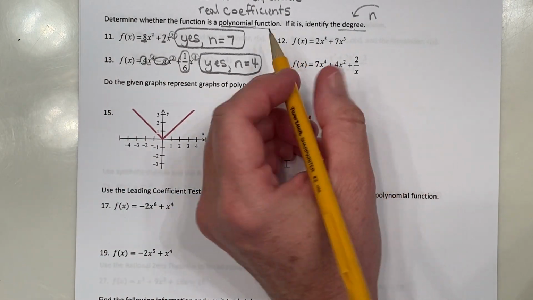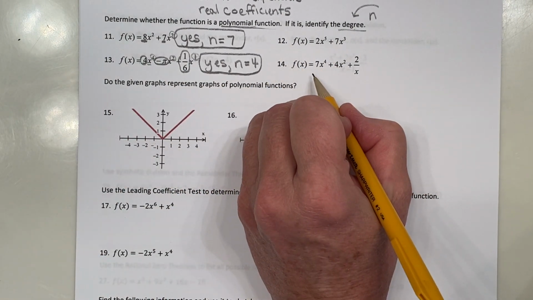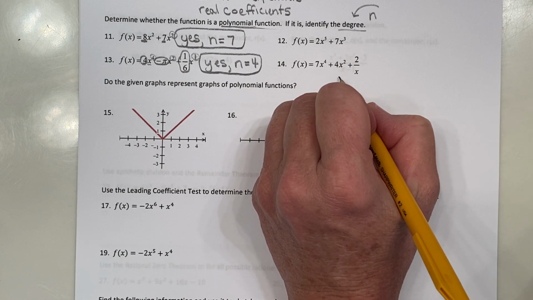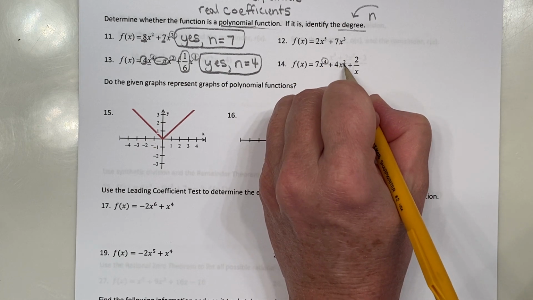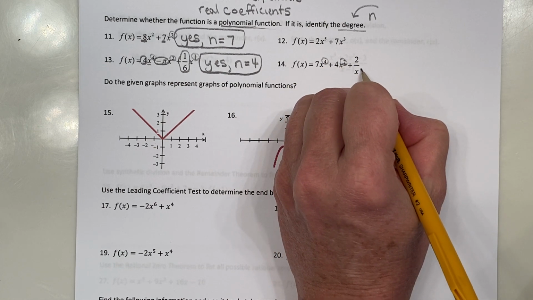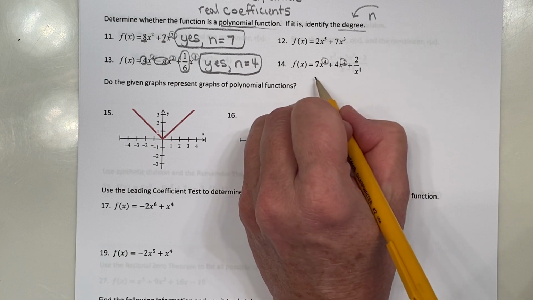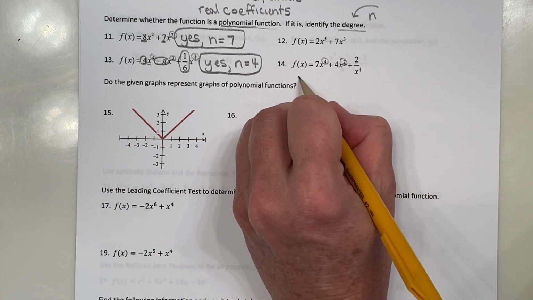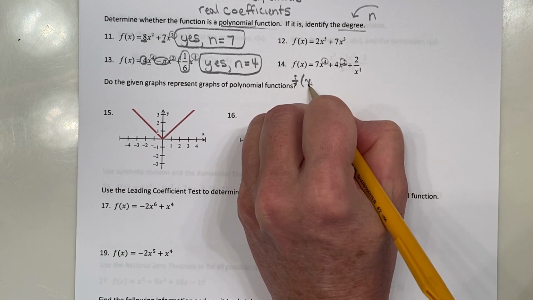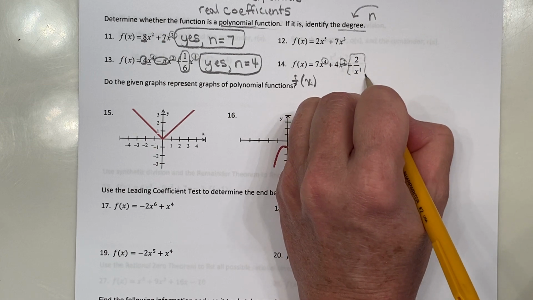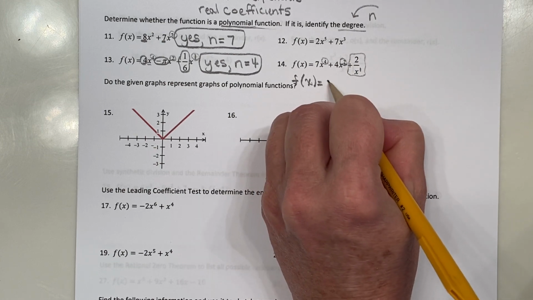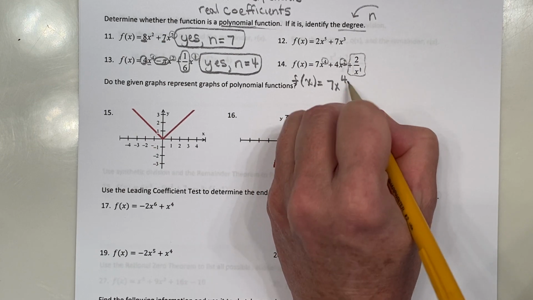And 12 is straightforward, so let's look at 14. First thing I do is I look at the exponents. Well, I have an exponent of 4 and 2. This exponent is 1, but the problem is we don't want x in the denominator of a fraction. So we need to rewrite this last term here in a better form to get a better idea of what the exponent really is.